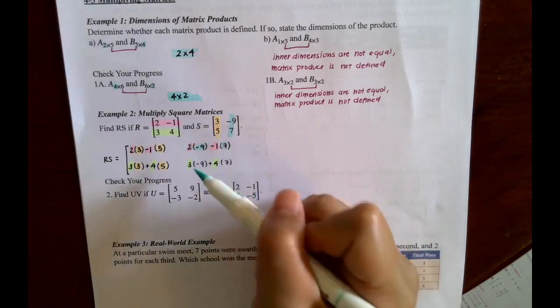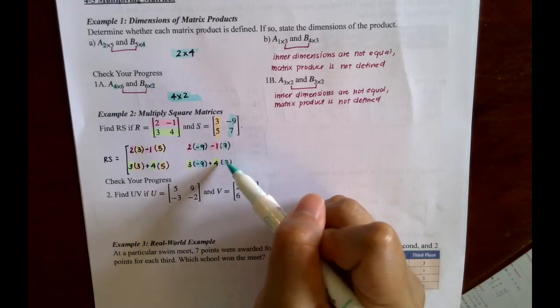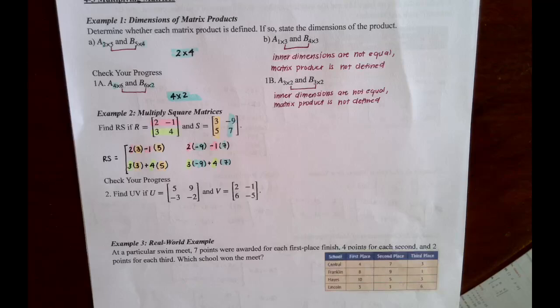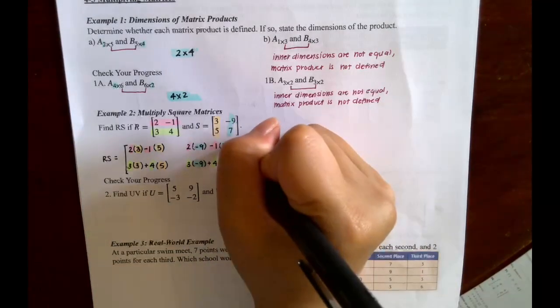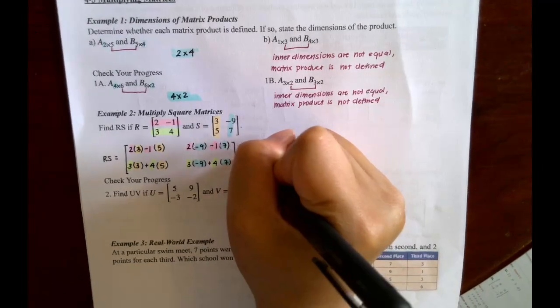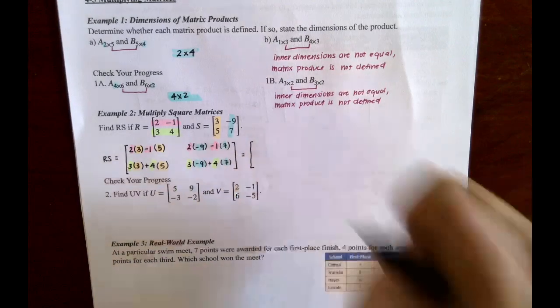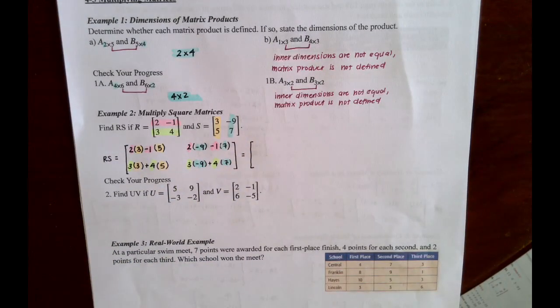Okay. So hopefully with the color coding, you're starting to see some pattern with this. It can get confusing at times, so I would just slow down and make sure I'm doing the right rows, right columns, right elements.